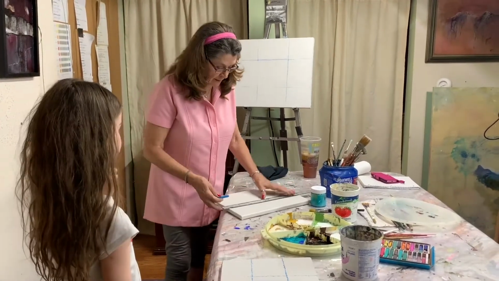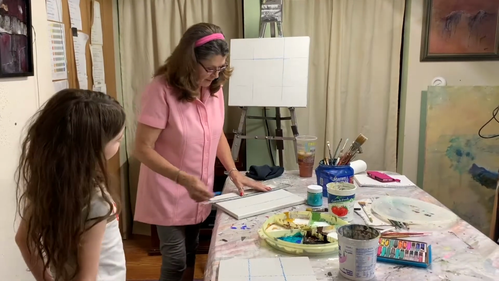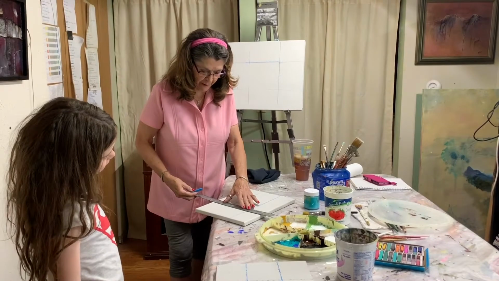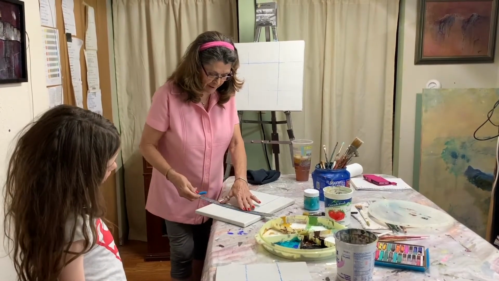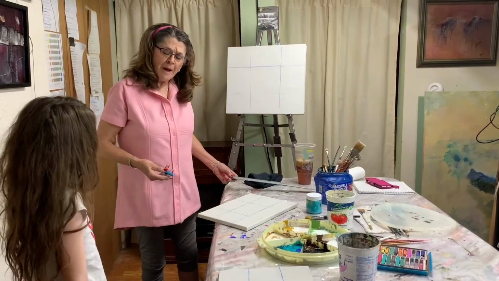Is there a reason? Because you gotta measure what size it is and how long it's gonna be for the painting. Well, that's kind of a good way to think about it.